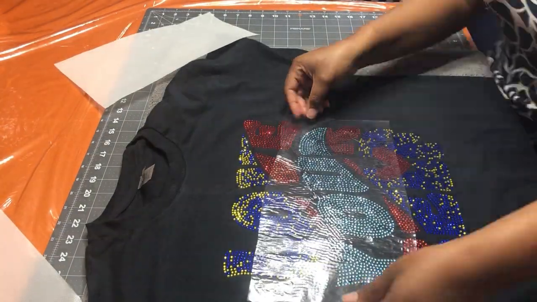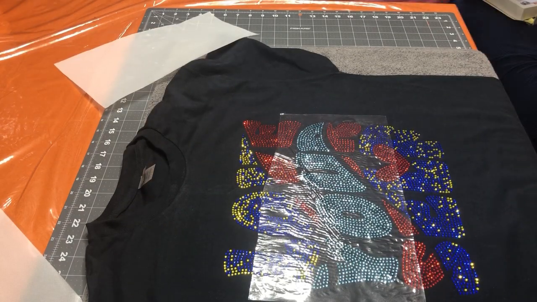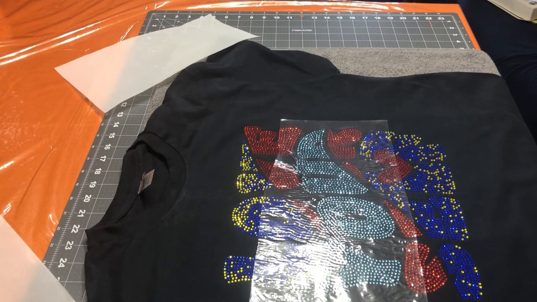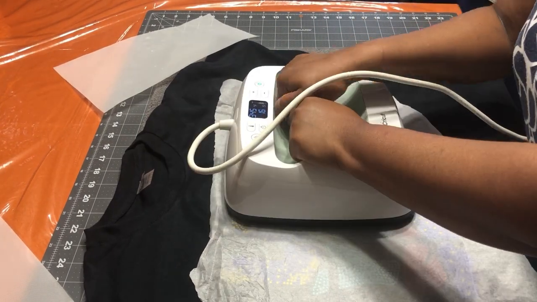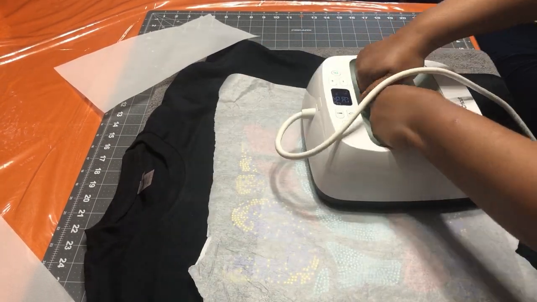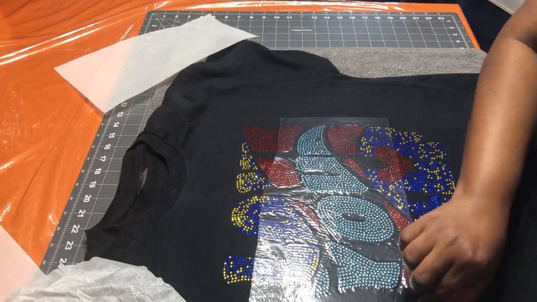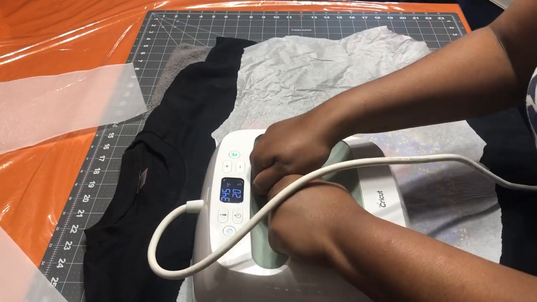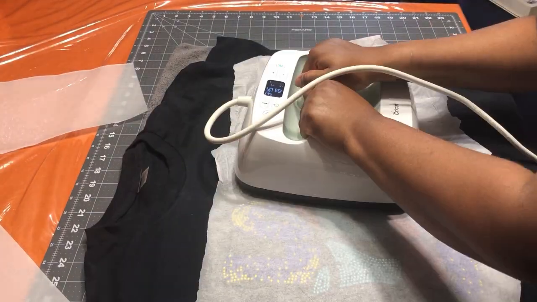Another thing I want to tell you, you could also use your transfer tape over and over again, but be careful of using it too many times, because it will allow your stones not to stick on it very well. Now, since this is the last press, I put a parchment paper over my design and pressed everything. Then I put it over again and pressed it again just to ensure that it is secured and it is okay.